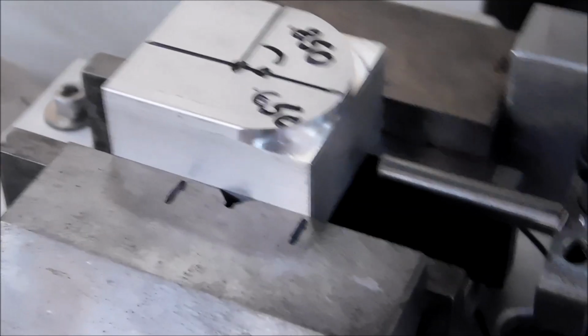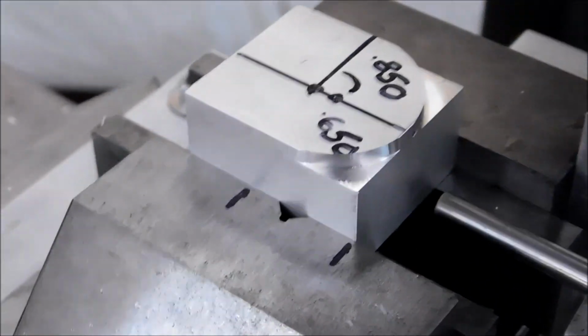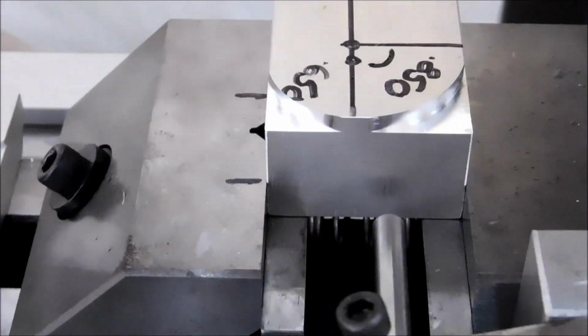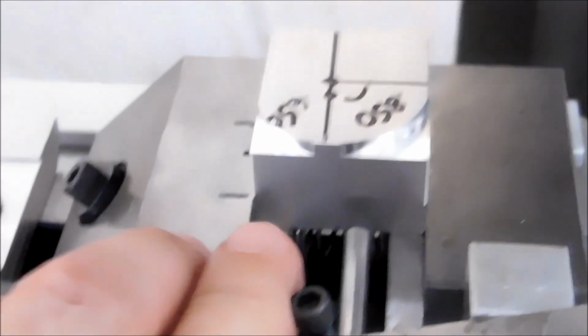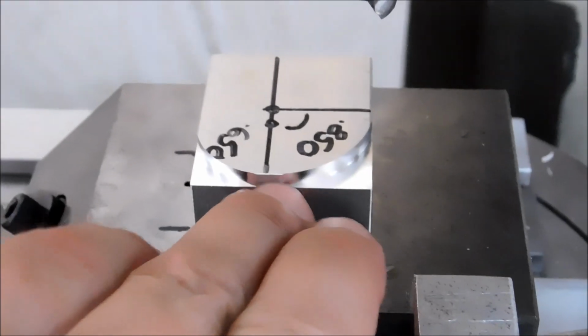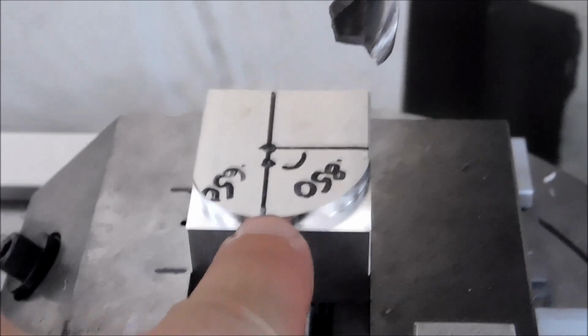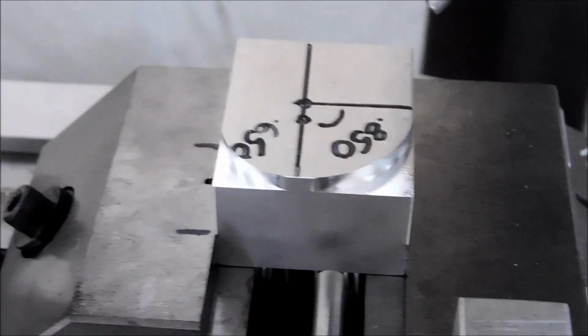See if we can get a better look at this. There is an extremely small dust spot in the center of this. This is a sanded end, guys, so if there's a small flat right there, that will be the reason why. This is not a machined end.